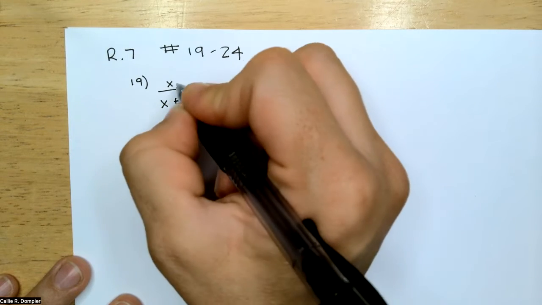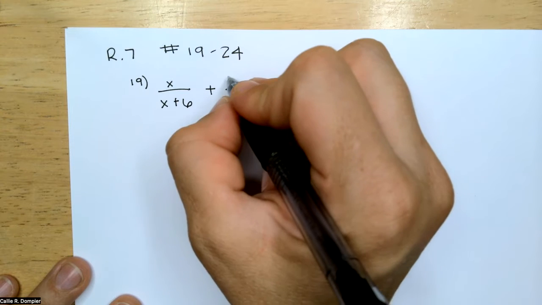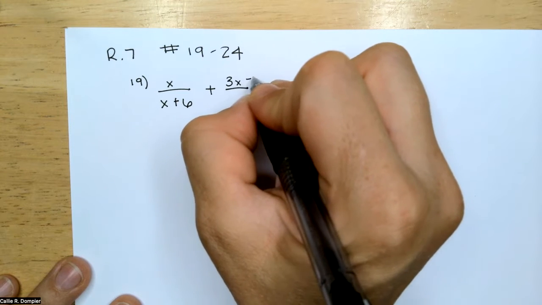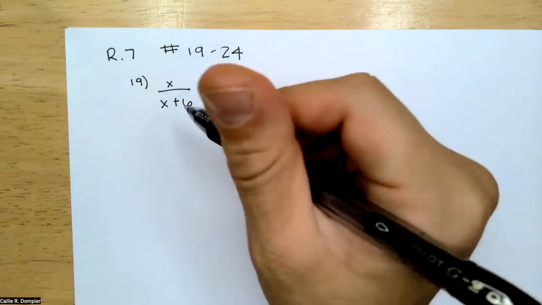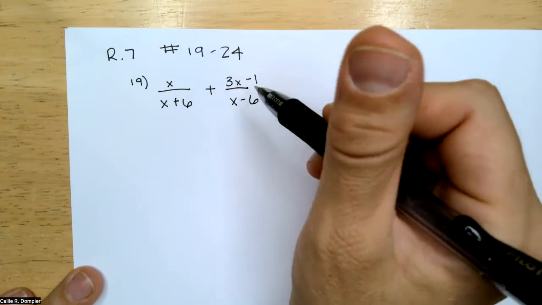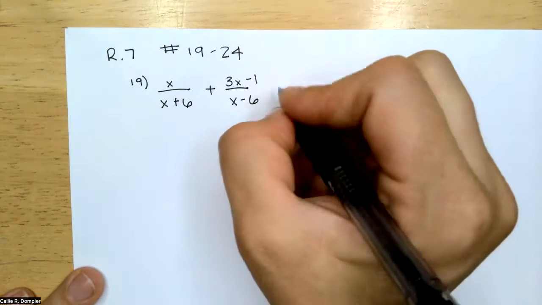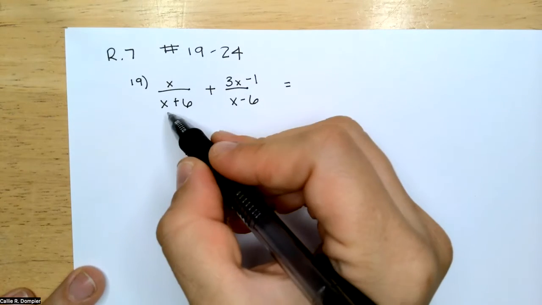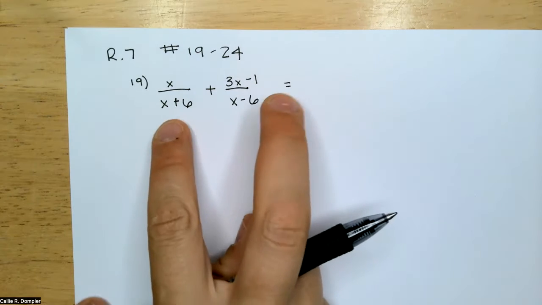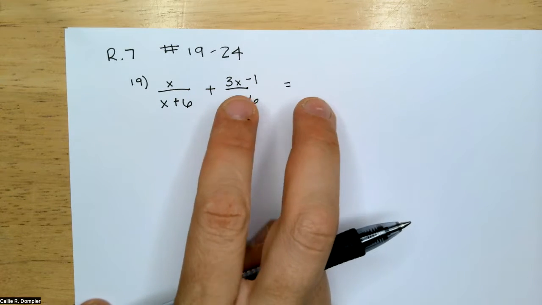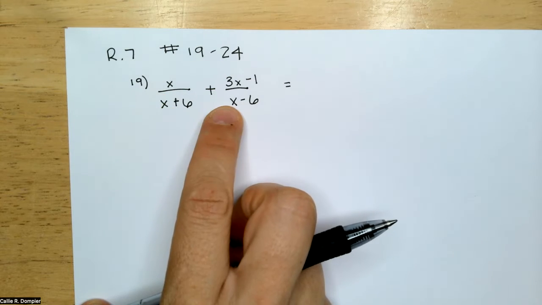So my first one is x over x plus 6 added to 3x minus 1 over x minus 6. What I'm doing here when I'm adding two fractions, I need them to have a common denominator. Even though the only difference is that this is addition and this is subtraction, there's no way to make those the same except to multiply this base by this base and multiply this base by this base.